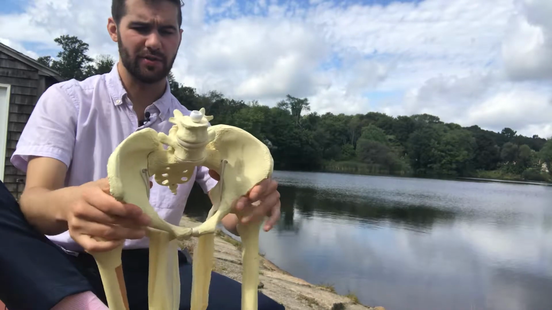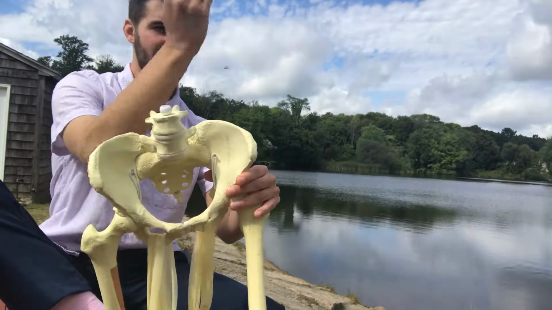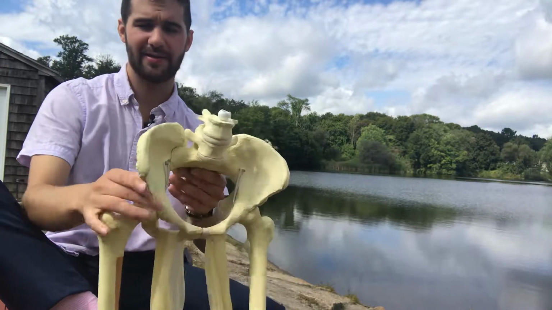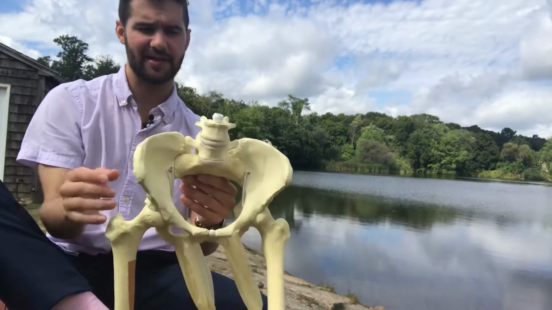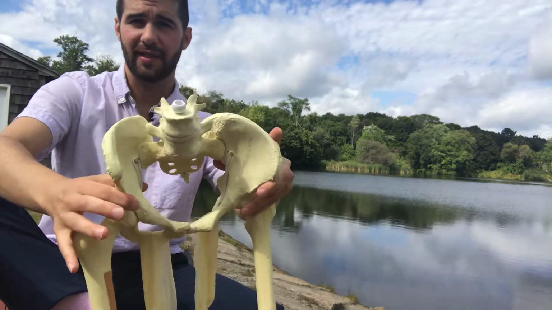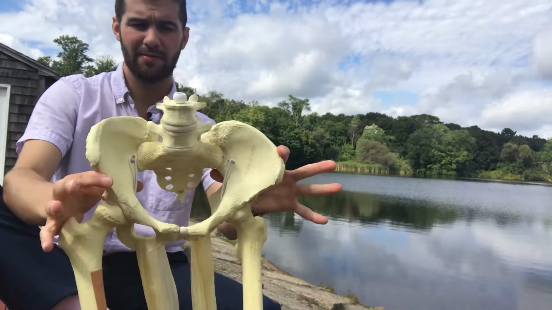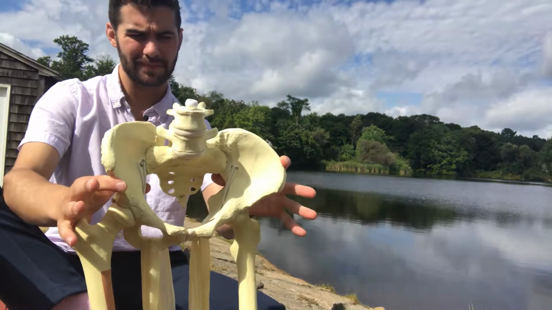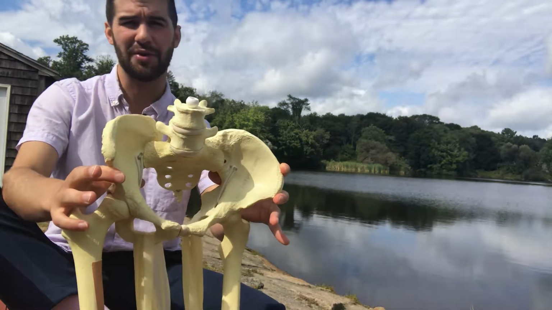So we have forward, to the side, and rotating out; and we have back, coming in the side-to-side plane, and rotating in. That's the typical left forward, right back position, and in PRI they call that a left AIC pelvic position. That's kind of how we all start out.